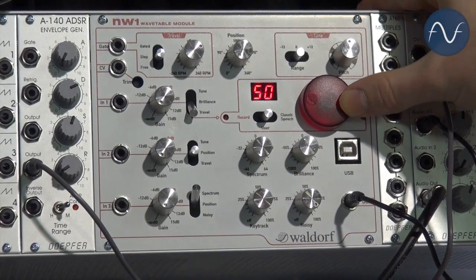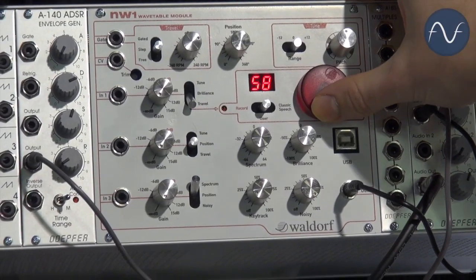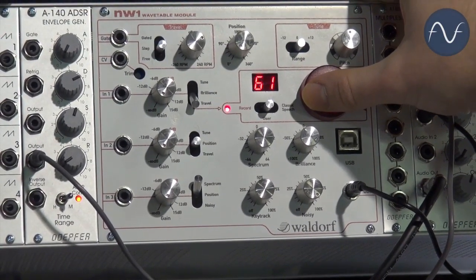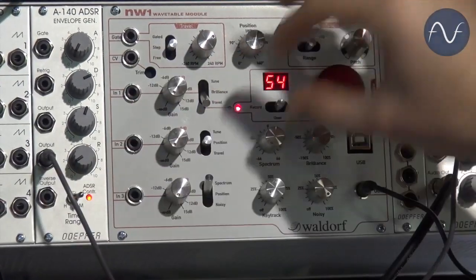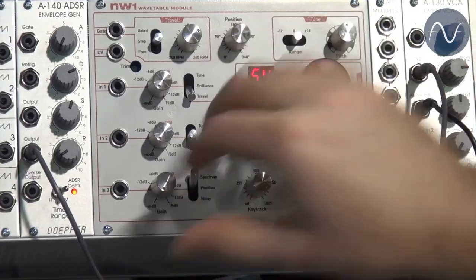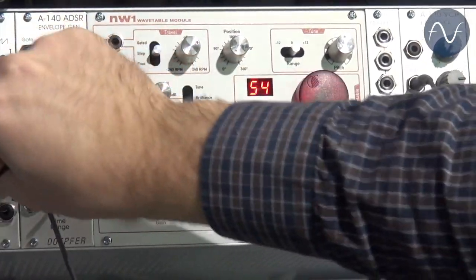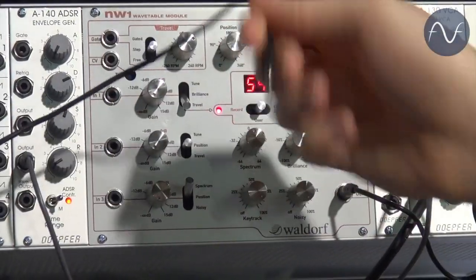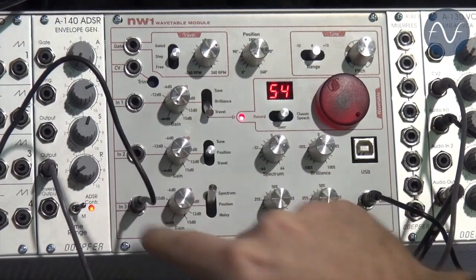I'm going to show you now the possibility of modulation. So let's take any wavetable like the 54, and we will connect now some LFO to modulate, for example, the spectrum content. So it works like this. You have a source, which can be an audio signal or CV, and you connect here to some slot.